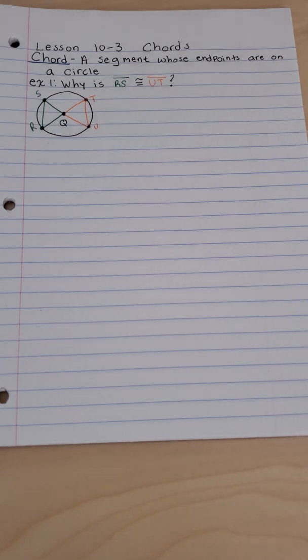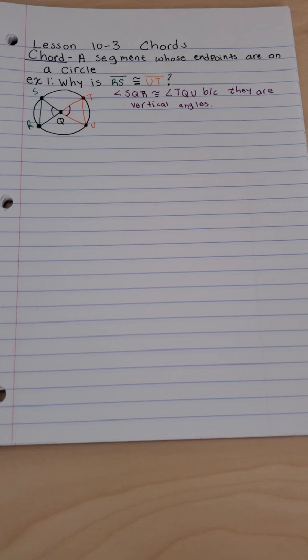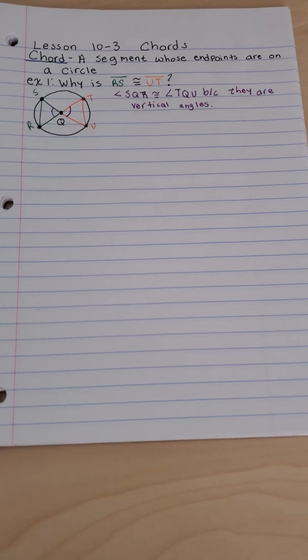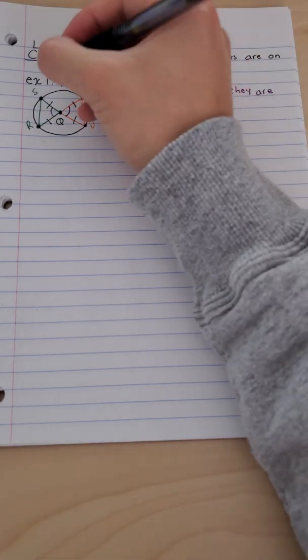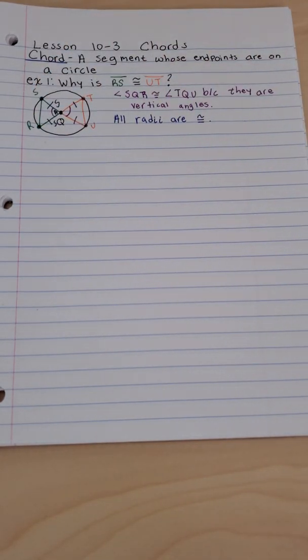So on the left we have our chords, and we drew radii from Q, the center of the circle, to each endpoint to make two triangles. Looking at the two central angles, we can see that they're congruent because they are vertical angles. And all the radii that we see in the center of the circle, QS, QR, QT, QU, are all congruent because the radius does not change length. So now we see that we have a side, angle, side, so they are congruent by SAS.